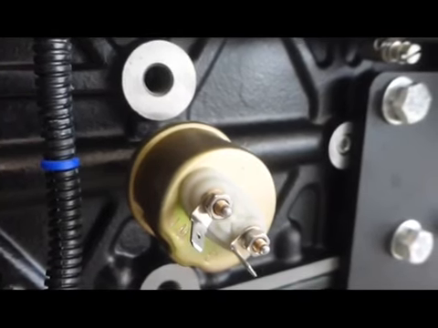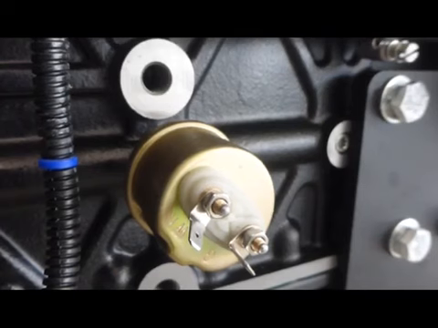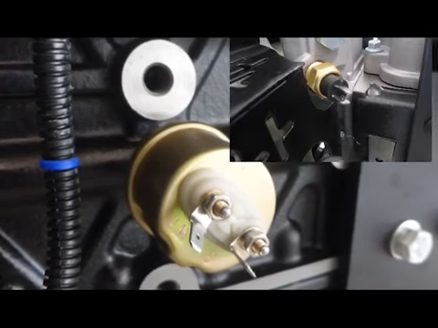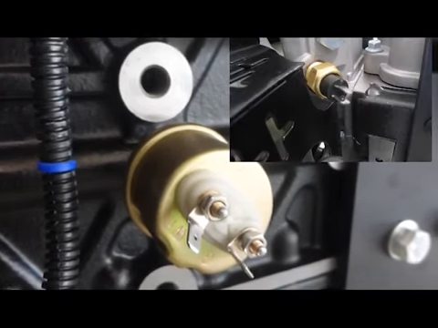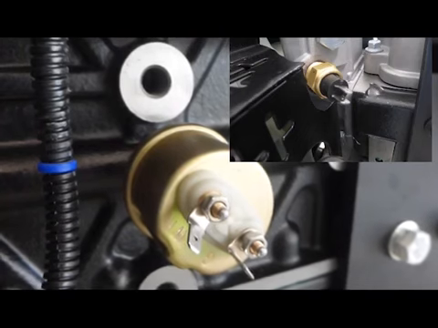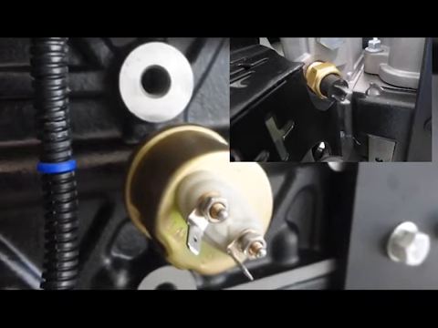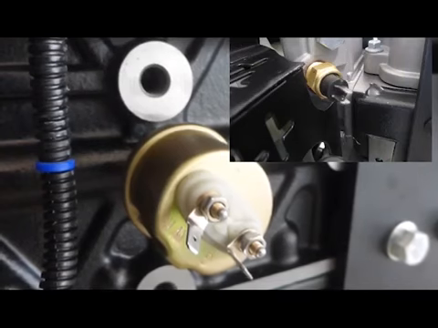Related to the sensors, the oil pressure sensor and the water temperature sensor are switches for alarm and sensors in order to read the value.